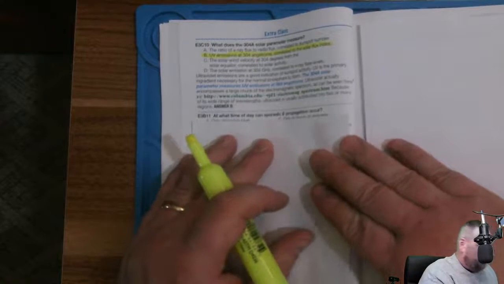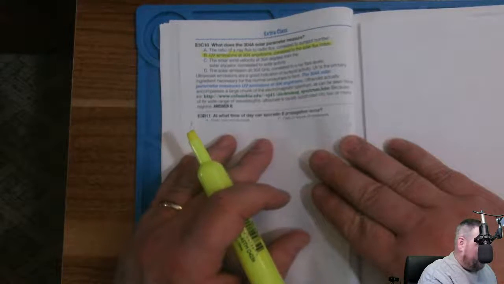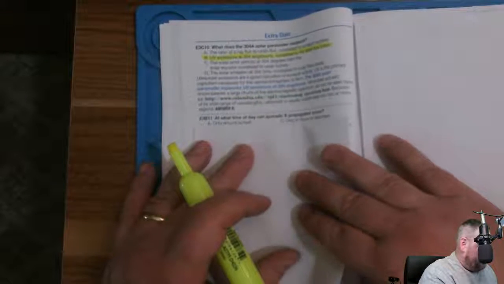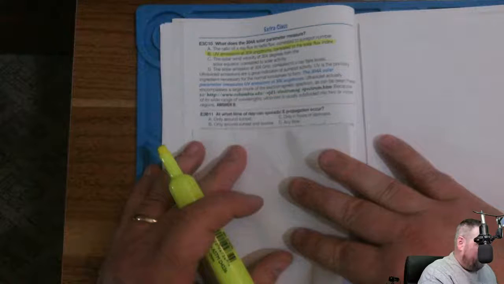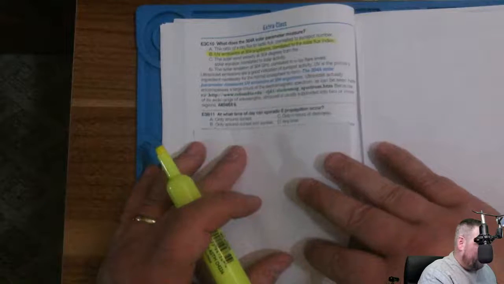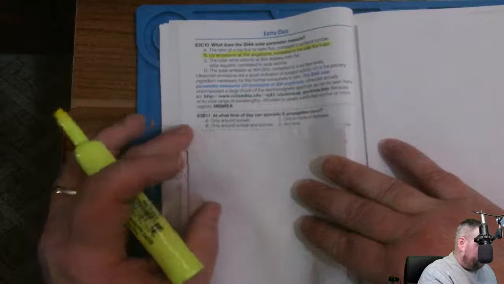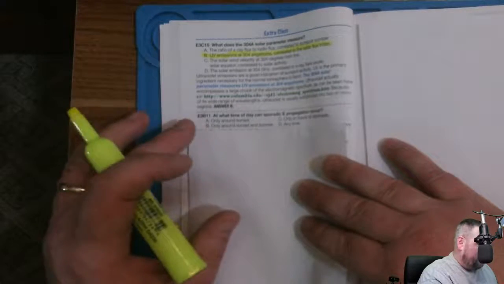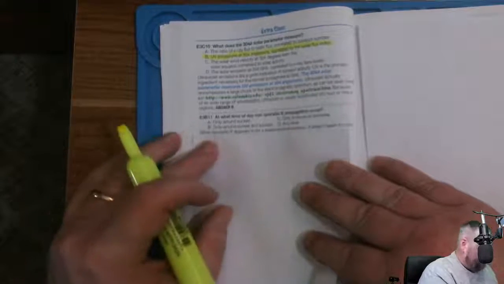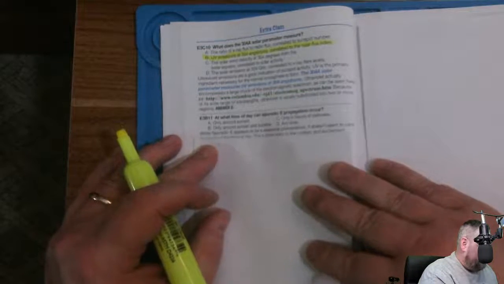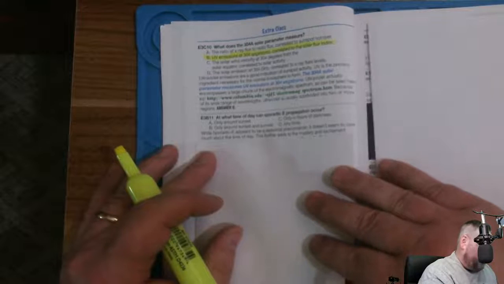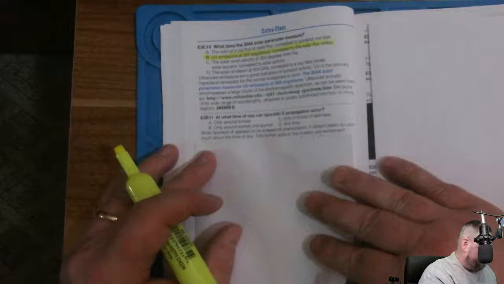Next question. At what time of day can sporadic propagation occur? Only around sunset? Only around sunset and sunrise? Only in hours of darkness, or any time? I think sunset and sunrise, because we're at the height of day, I thought, but maybe it's any time. While sporadic appears to be a seasonal phenomenon, it doesn't seem to care much about the time of day, so I'm going to say it's probably any time.